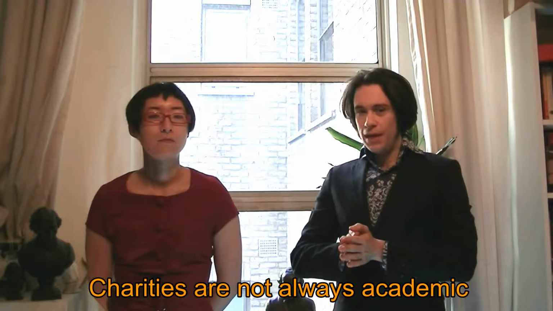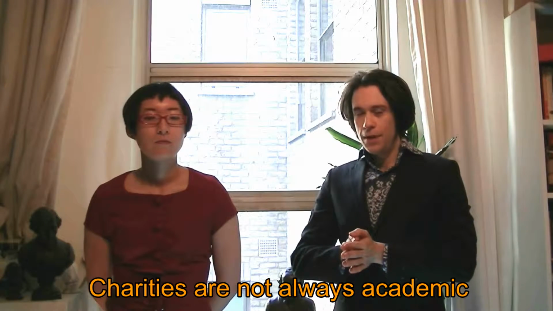Secondly, they're not always academic. In fact, only a minority of them are academic. Charities are run by intelligent members of the general public, not by academics. And this means that you've got to communicate your research in very layman, non-technical terms. That's an especial challenge if you are, say, a research student or someone like that who is researching something quite complicated.